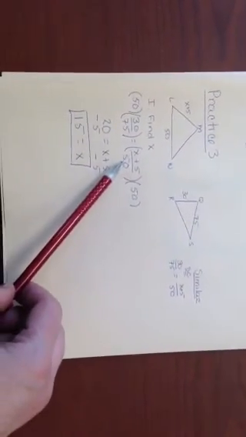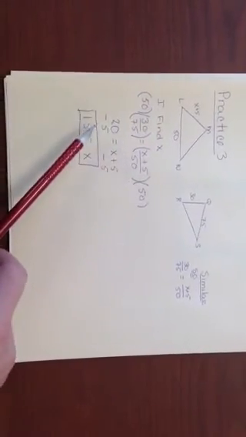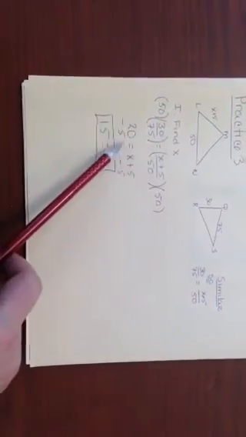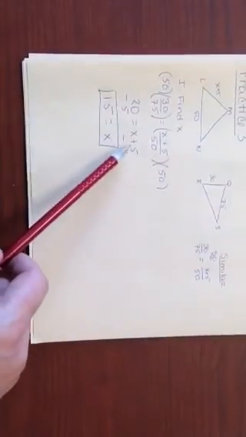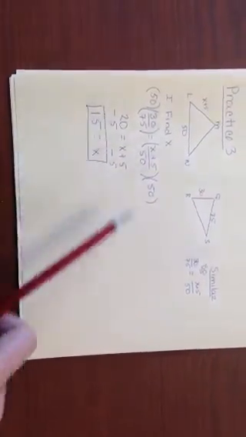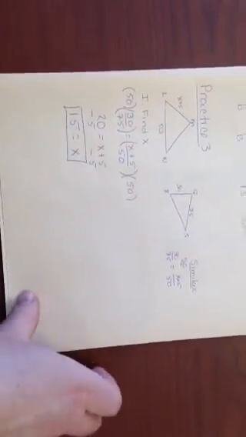I need to get 50 out of the bottom, so I multiply both sides by 50. That crosses off my 50. So when I do this, I get 20. 20 is equal to x plus 5. If I want to get x by itself, I subtract 5 from both sides, leading me to determine that x is equal to 15.